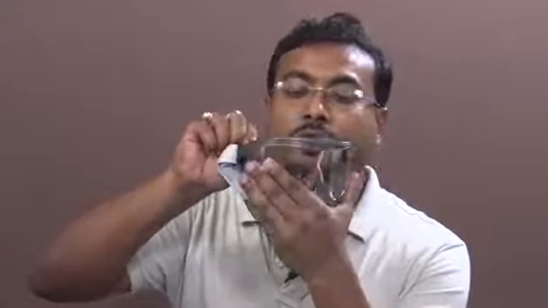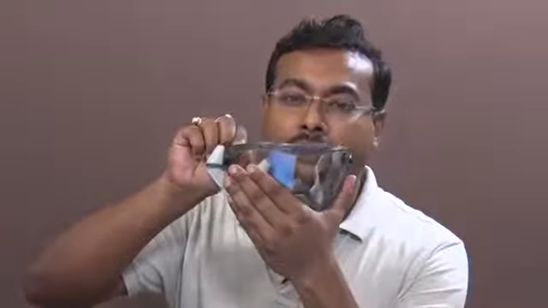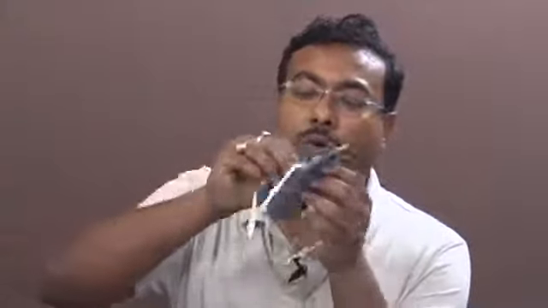Next is dust mask. A dust mask is something like this. It has a silicon gasket and it protects from very fine particles. Next is respirators. There are many kinds of respirators in the market. For example, you may have this kind of respirator. These are one time use. You can use it like this.